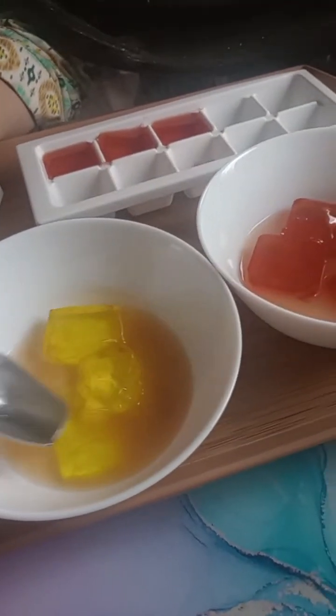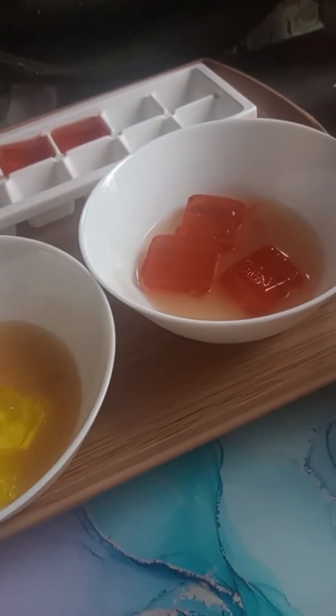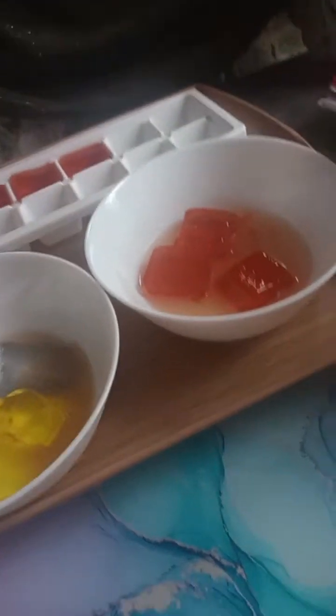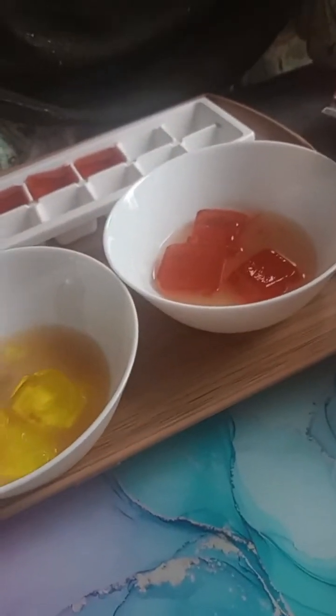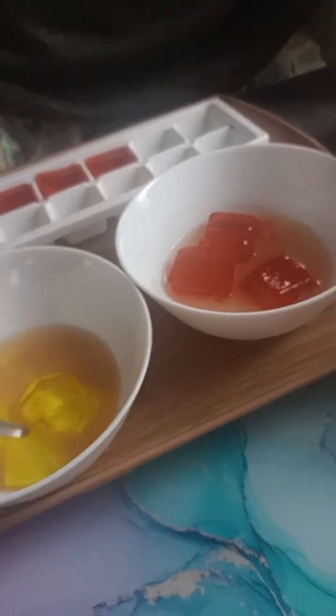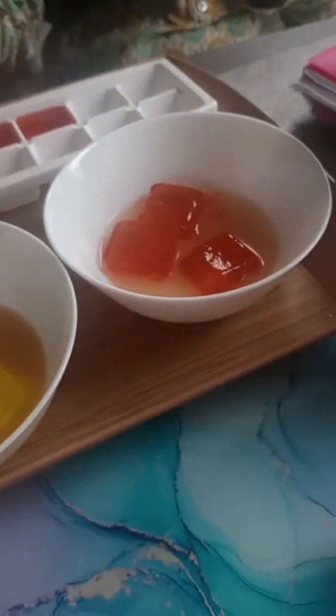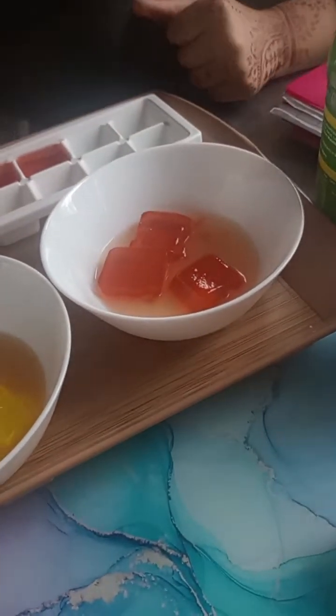And I think it's apple. Oh, you mean the flavor? Are you on about the flavor now? You think it's the apple? Well, the yellow one is the pineapple flavor, and obviously the red one is the mixed fruit flavor.